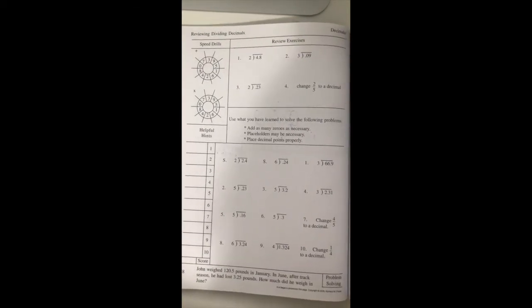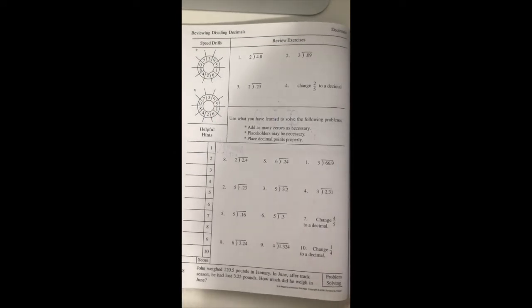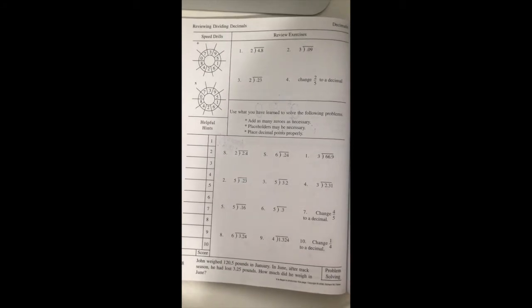Good morning, students. So here for Thursday, we have a review page on dividing decimals. What you're going to be doing on page 58 is actually a combination of all the different kinds of division that we have been doing this week and last week with dividing decimals.